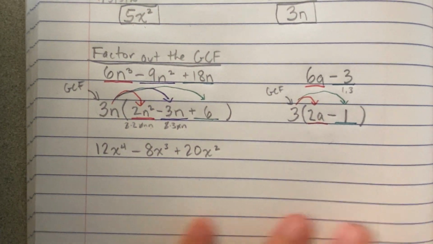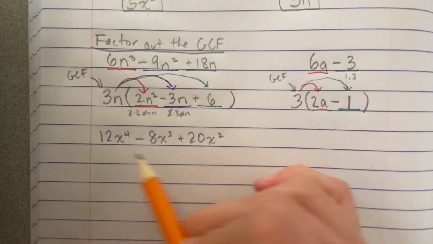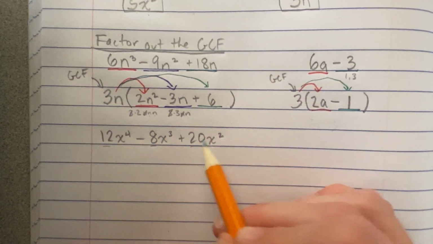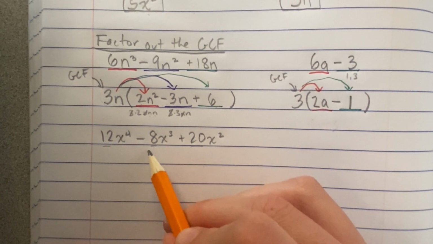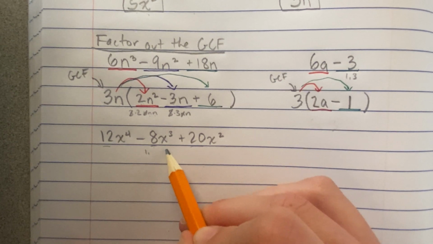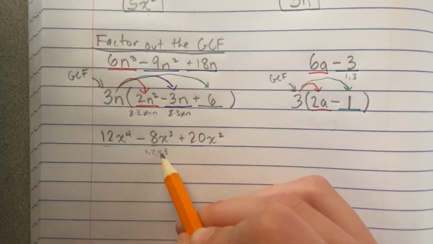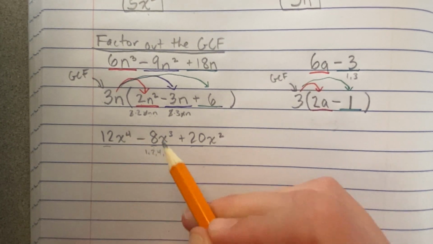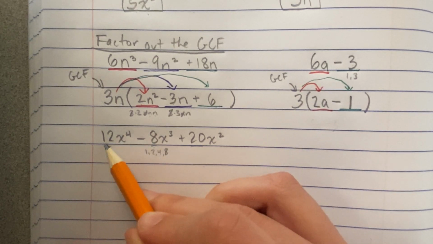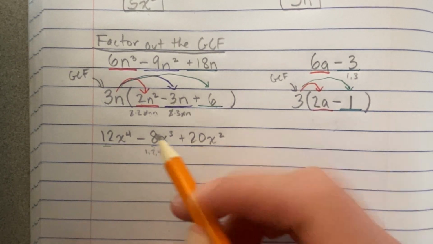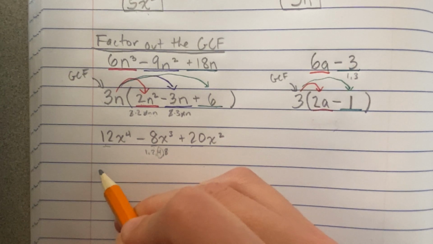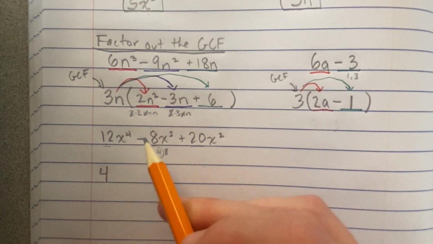Okay, here we go. Let's find the GCF first. So my numbers are 12, 8, and 20. Let's start with the smallest one. The factors of 8 are 1 times 8 and 2 times 4. Okay, does 8 multiply to 12? Nope. Does 4 multiply to 12? Oh yeah, it does. Does 4 multiply to 20? Sure does. Okay, so there we go. So GCF is 4.